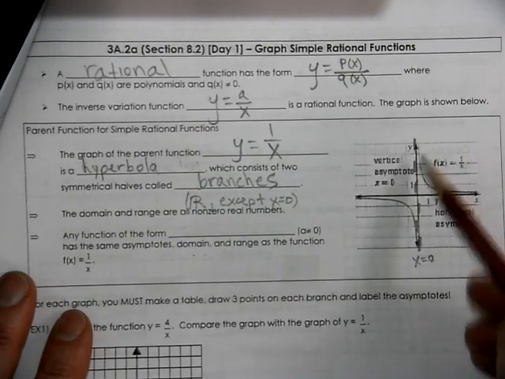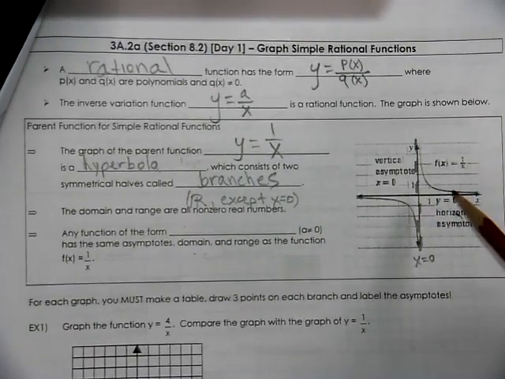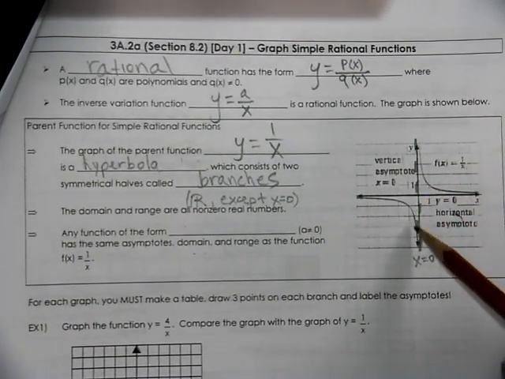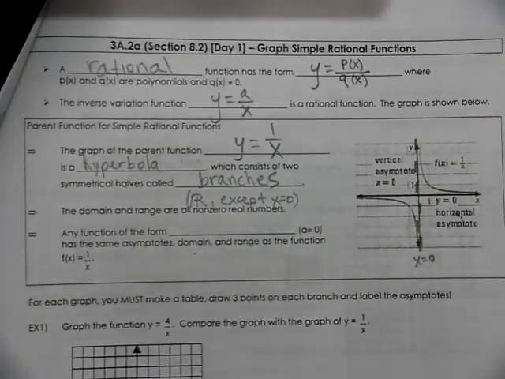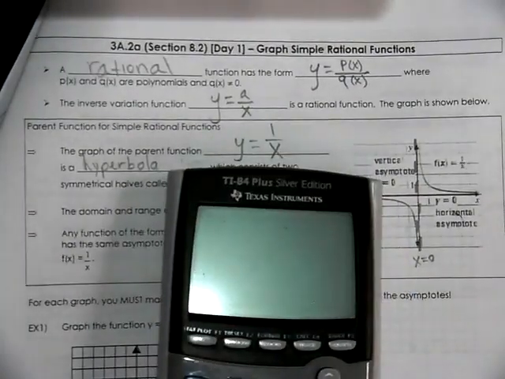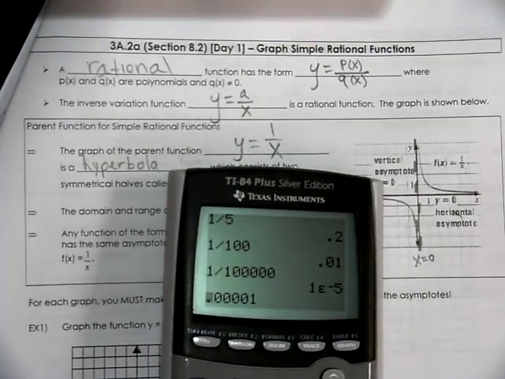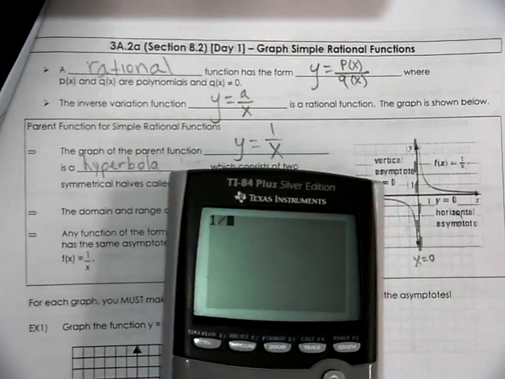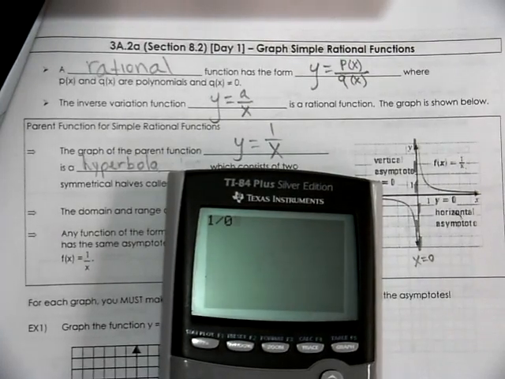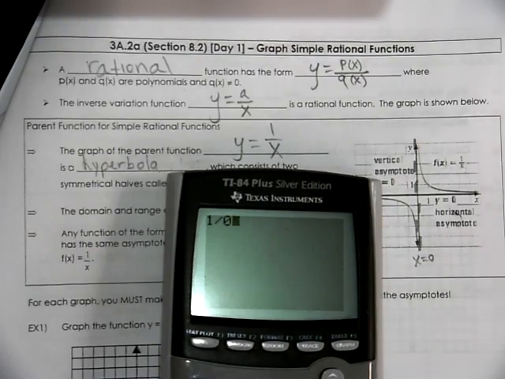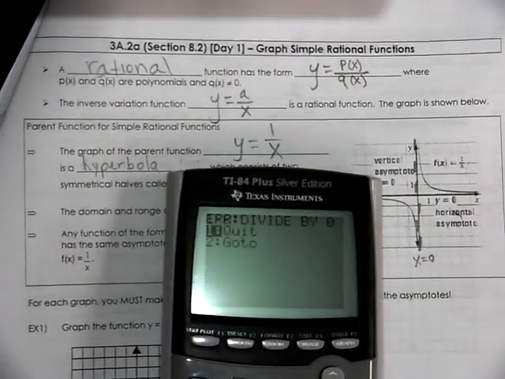Now, what about the vertical asymptote? I implied that that was the vertical asymptote. But for the vertical asymptote, why can't we use 0? Why can't I plug 0 in? What would happen if I did 1 divided by 0? What number is that? That is undefined.